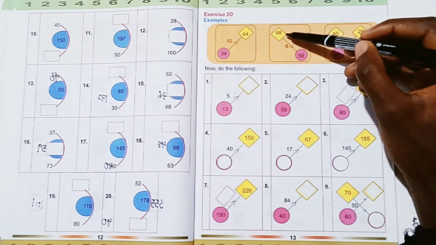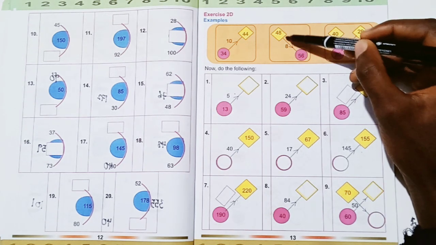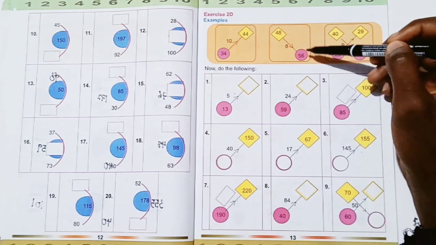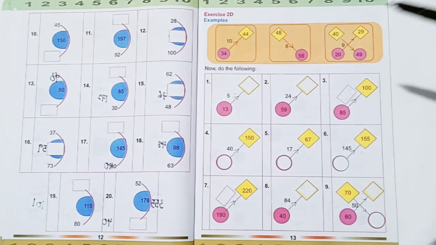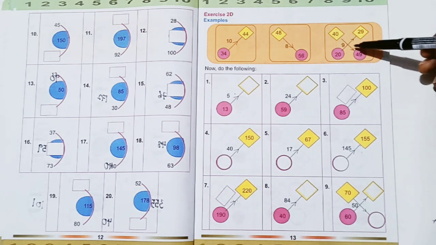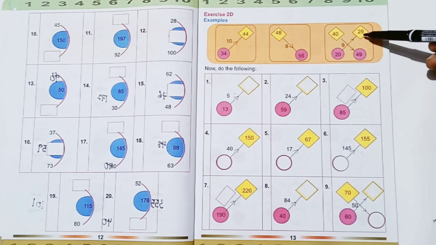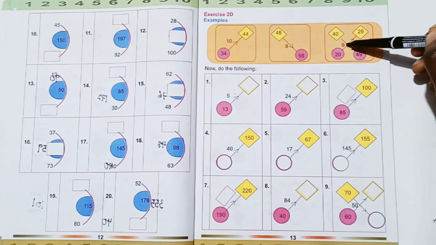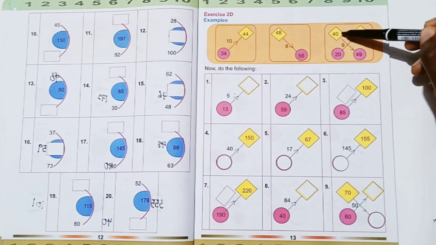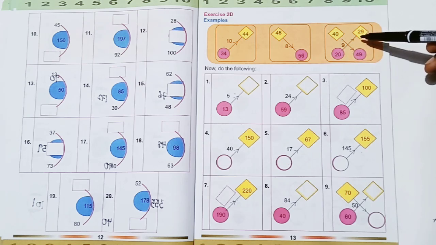Here, the arrow is pointing downward. Now, when we add 8 to 48, it gives us 56. In this case, we have two arrows. One is pointing downward, the other one is pointing upward. Okay, so when we add this 9 here to 40, it will give us 49. And when we add 9 to 20, it will give us 29.